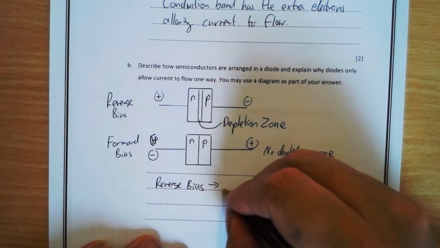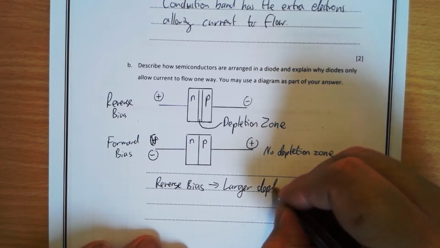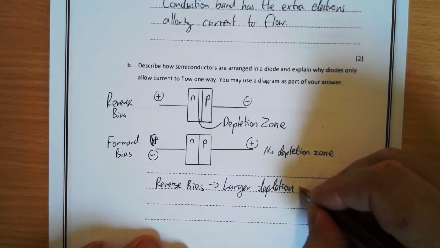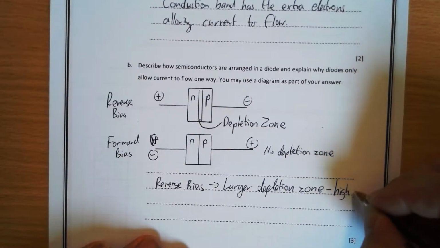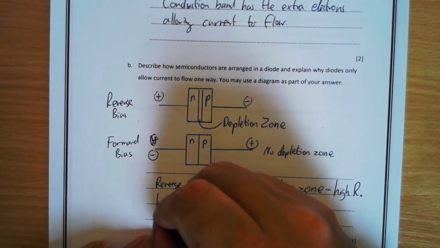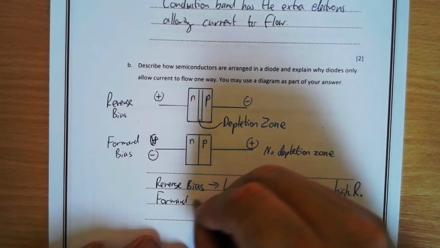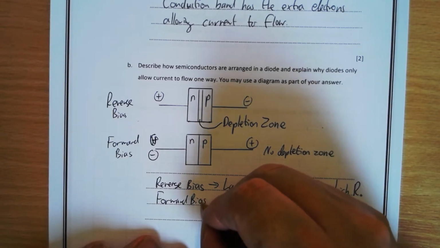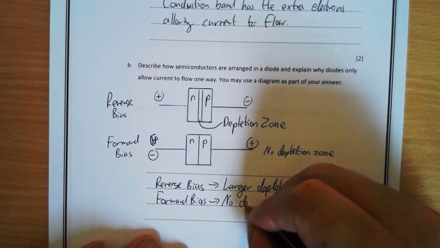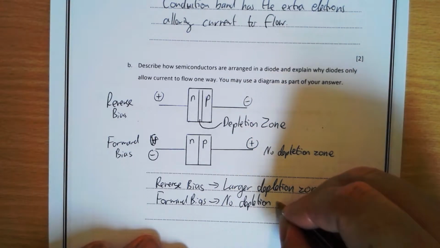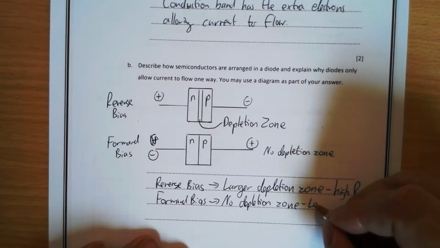Well, you're going to have a larger depletion zone, which means you've got a high resistance, and a forward bias you end up with no depletion zone, and that means you've got a low resistance.